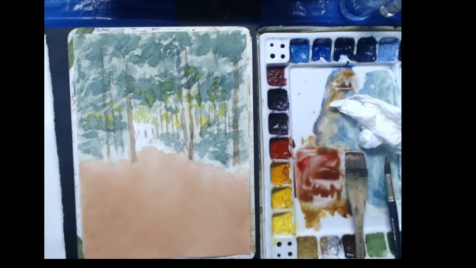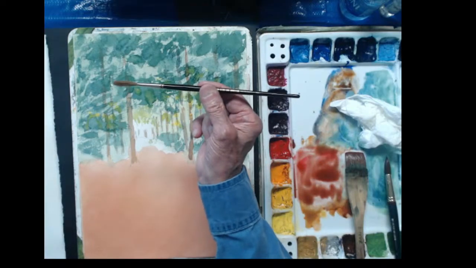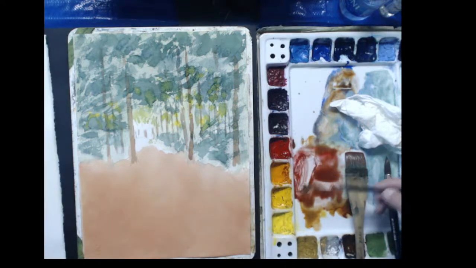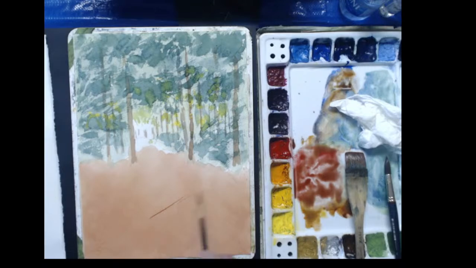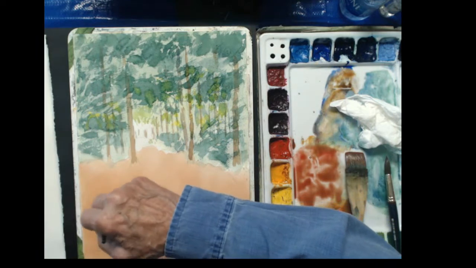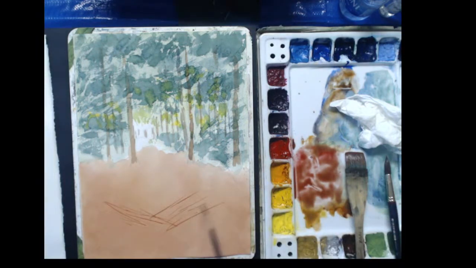Now I'm going to take another brush, which I didn't tell you. This is the number 4 rigger, Holbein synthetic brush, number 4 rigger. I'm going to load that up, and I'm just going to do brush strokes across here. And these are going to simulate the pine needles. They'll just be wild brush strokes, different angles.